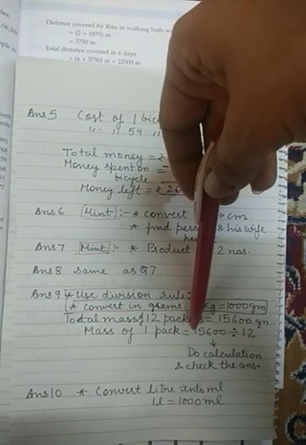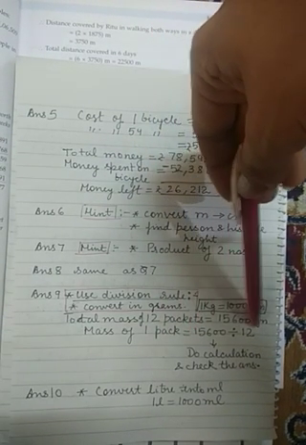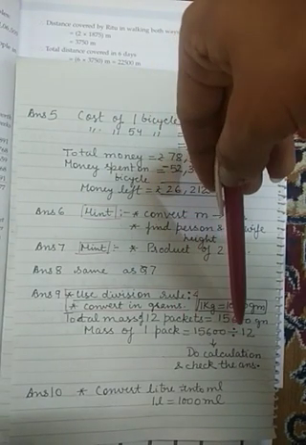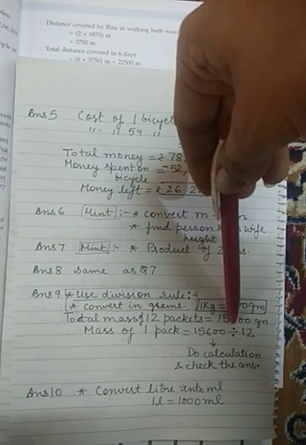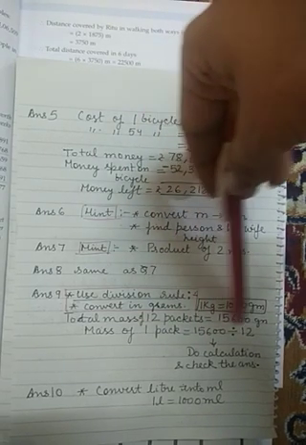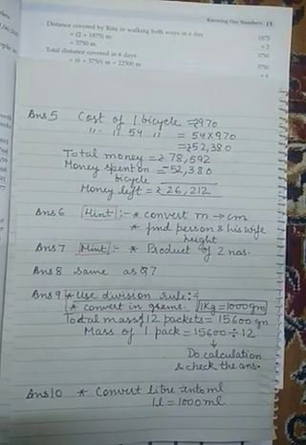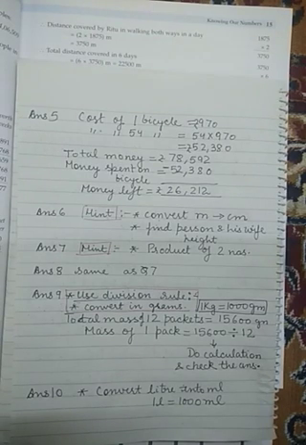Mass of one packet, as I already told you, we are moving from a bigger quantity, 12, to 1. So in that case you will do the division. Try to do the calculation yourself and check the answer from the back side.